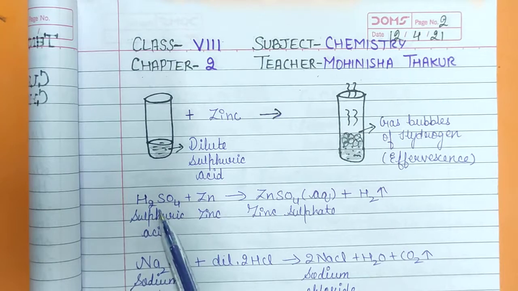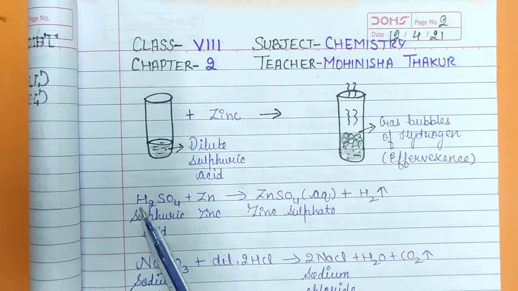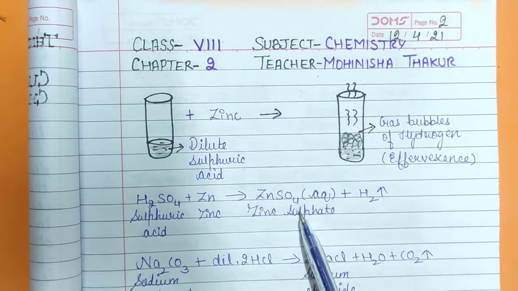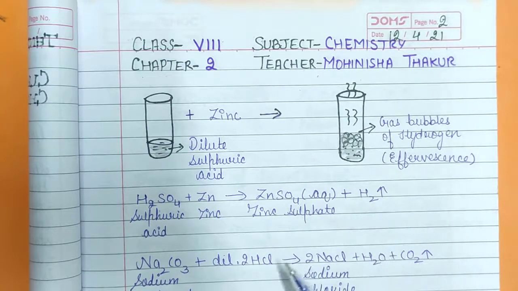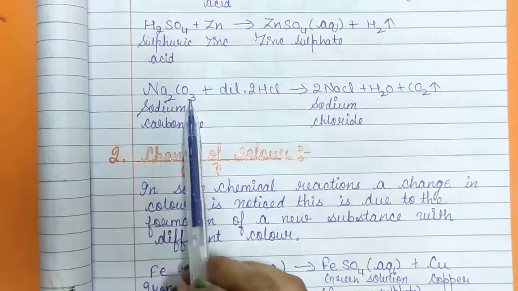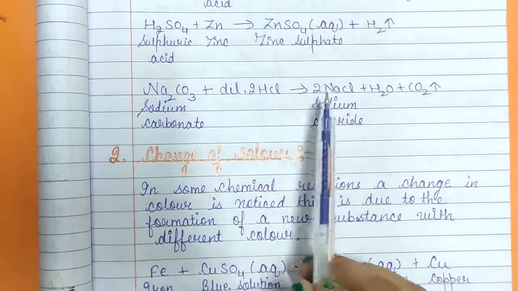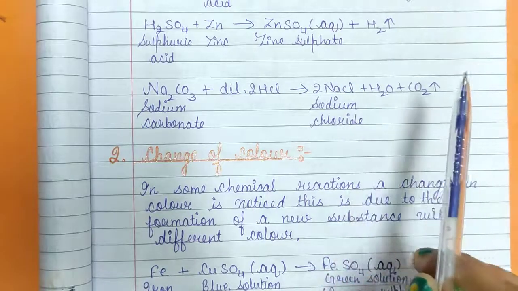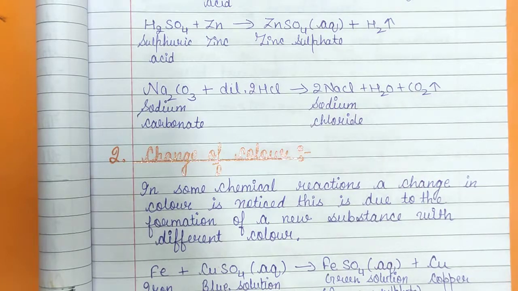So whenever you react the dilute sulfuric acid with zinc metal, zinc will displace the hydrogen and will form zinc sulfate aqueous solution with the liberation of hydrogen gas. Similarly, when sodium carbonate reacts with dilute hydrochloric acid, it will form salt, water, and with the liberation of CO2 gas. Now, we will discuss the second characteristic, which is change of color.